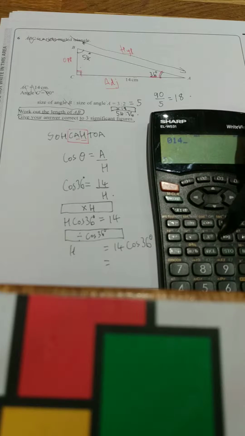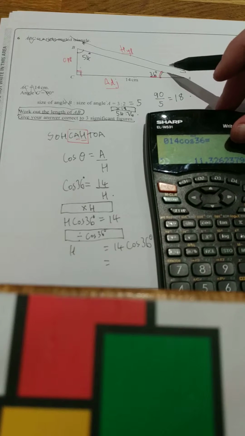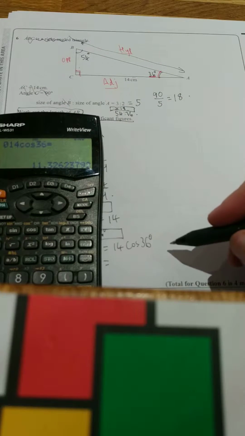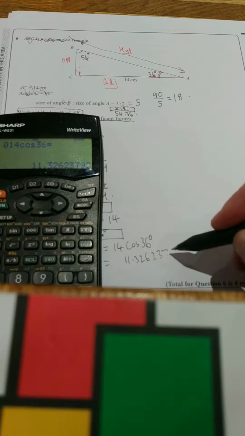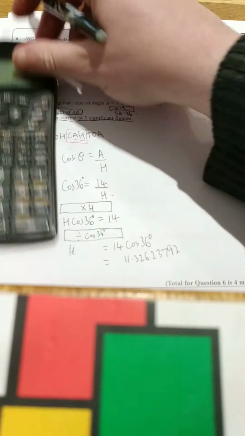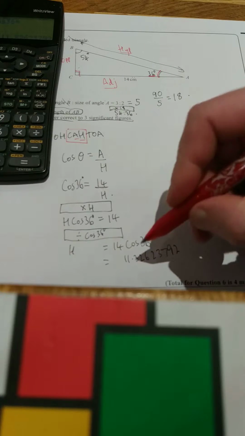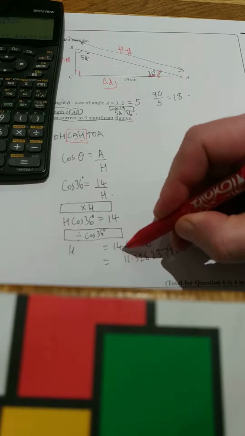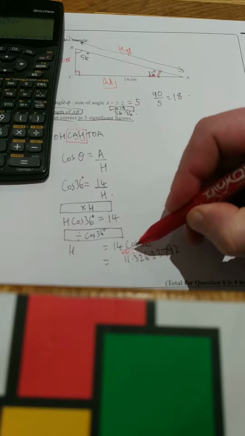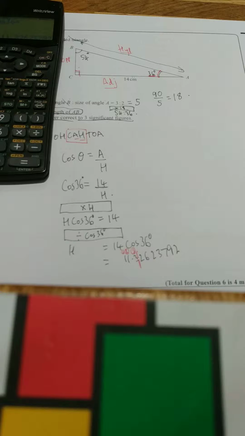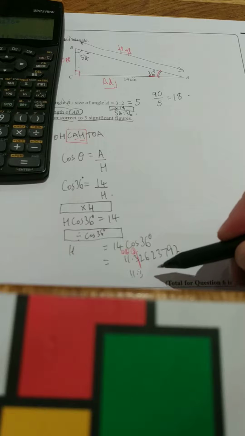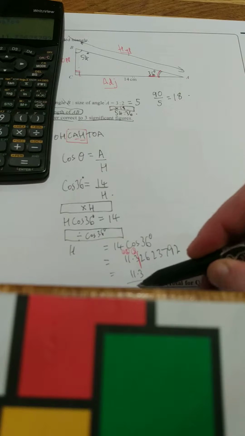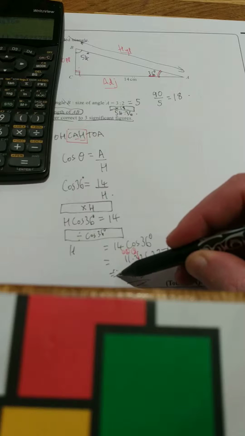So we've got 14 divided by cos 36 degrees equals 11.326. And I'm going to round that again. Let's keep it as roughly the same amount. I've got 1, 2, 3 significant figures. I'm going to cut it off there, but the 2 can't see over the wall, so that would be 11.3 to 3 significant figures. Probably should be it's almost equal to there.